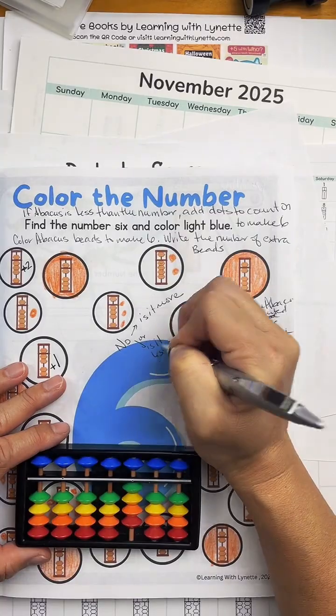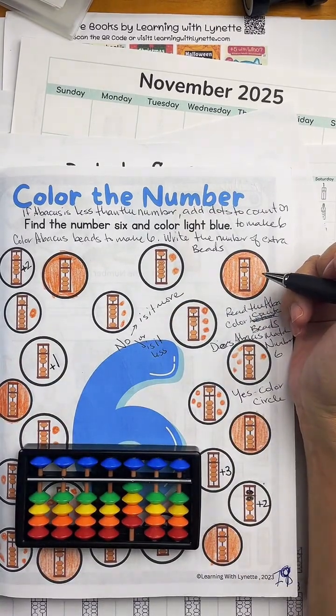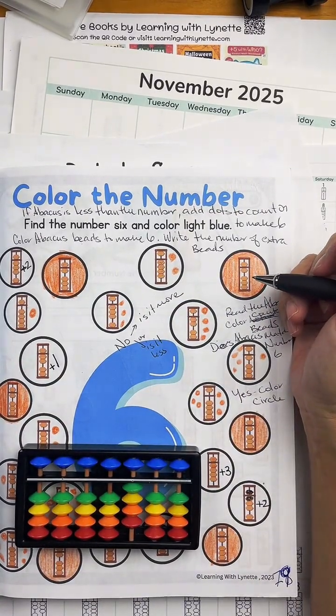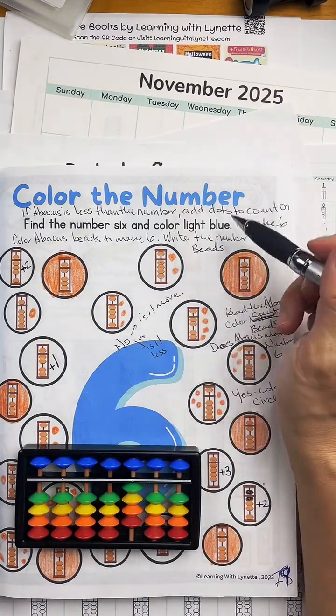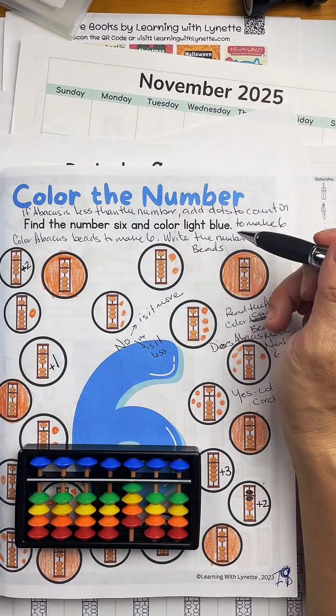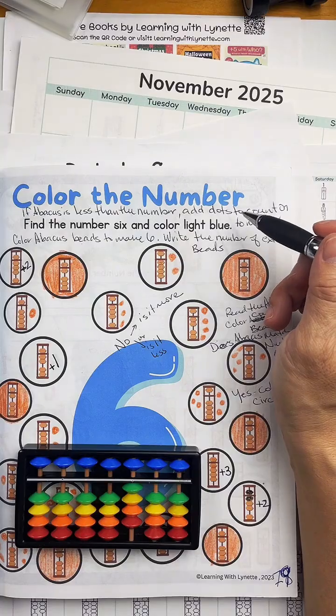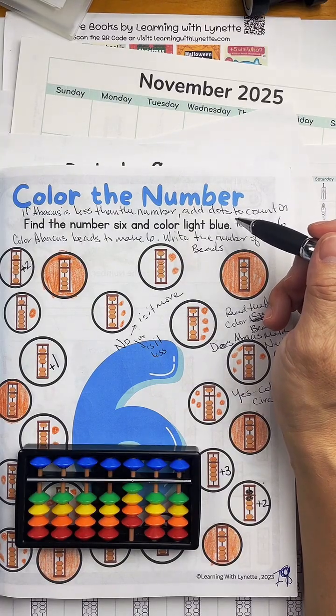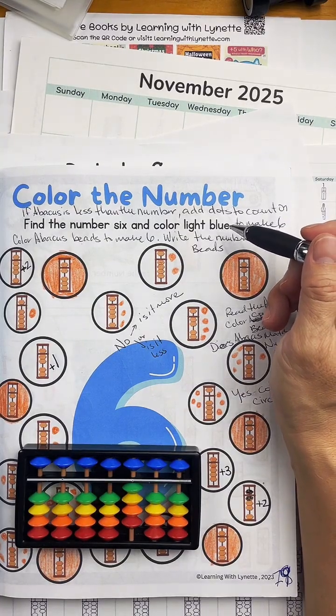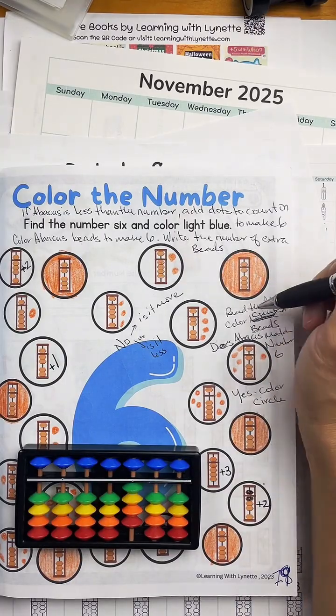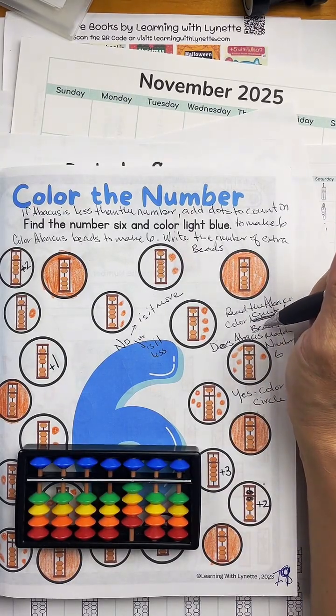Yes. Yes. Color circle. No. Then the question is, is it more? Or is it less?